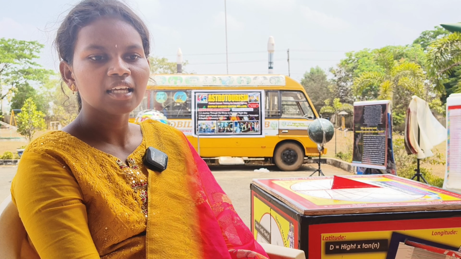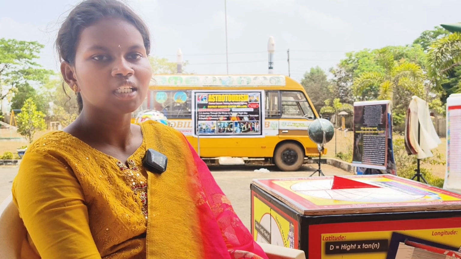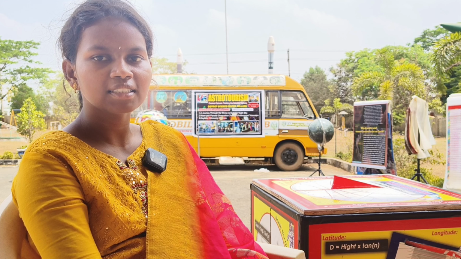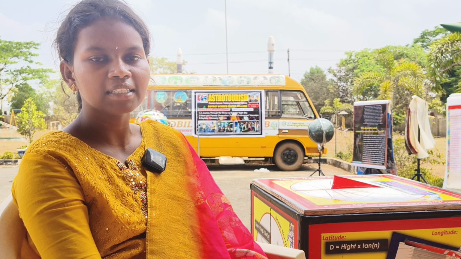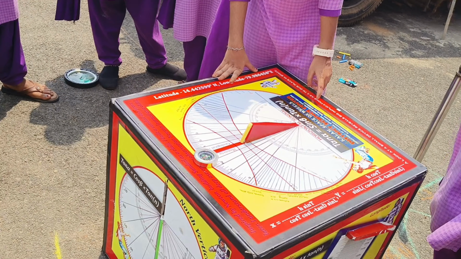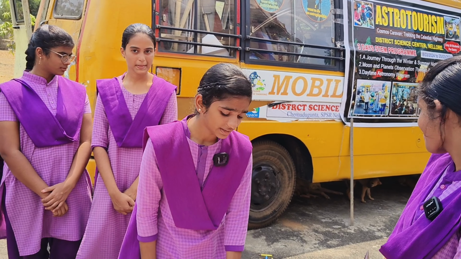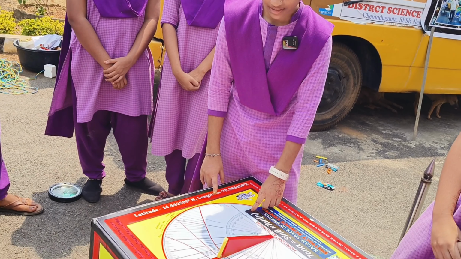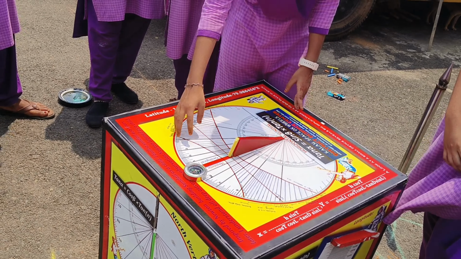This indicates that the winter is going to begin. Solstice and equinox. The March 20th equinox indicates that spring begins, and the summer solstice, which starts on June 22, indicates that summer begins. And the autumnal equinox, which starts on September 22, indicates that autumn is going to begin. And winter, using this sundial, we can also indicate these seasons.